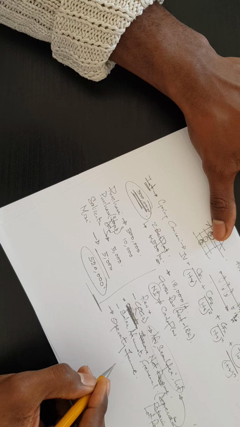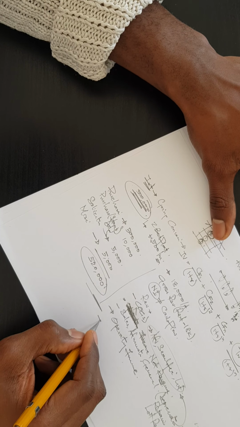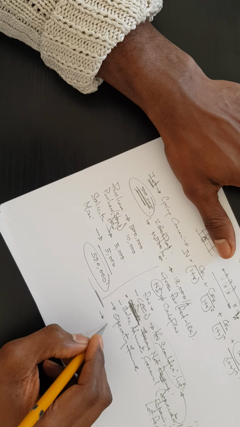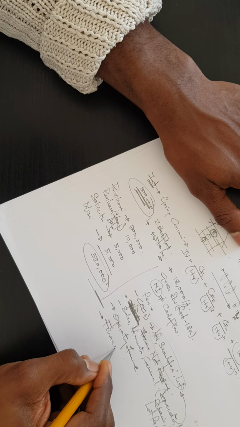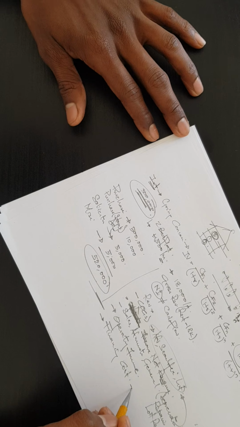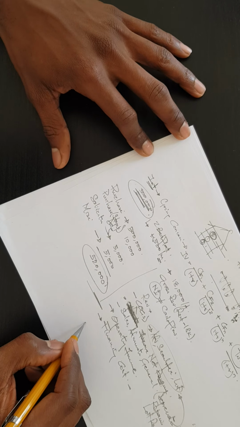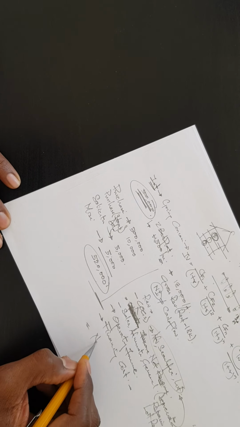Apologies for that, that's an error on my part. This gives you operating income. The next part is you then subtract any financing cost. So if you have a mortgage, this is where you would subtract the mortgage cost. The balance of this will give you your net income.